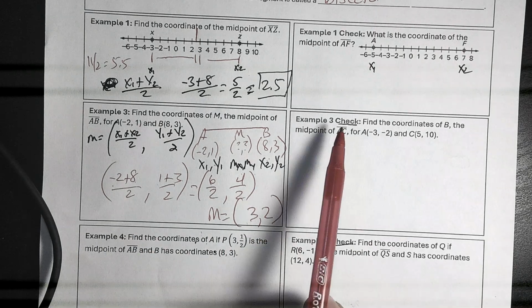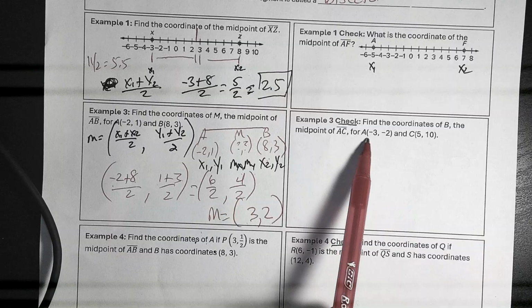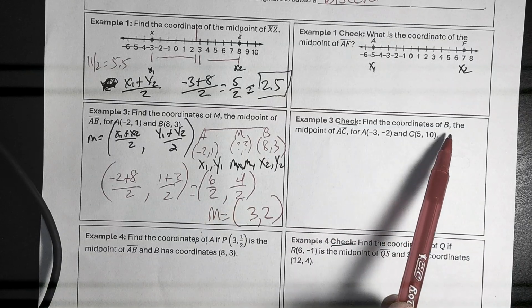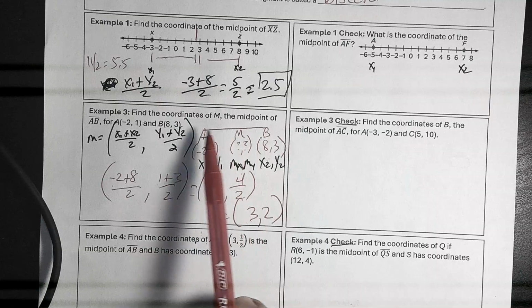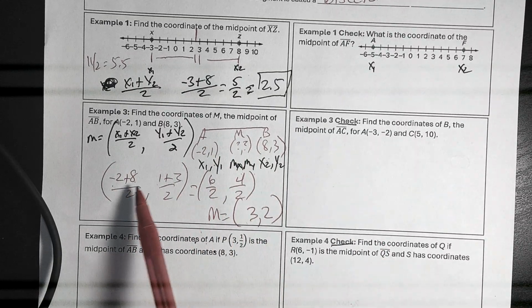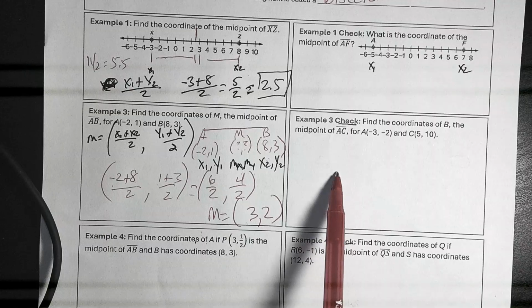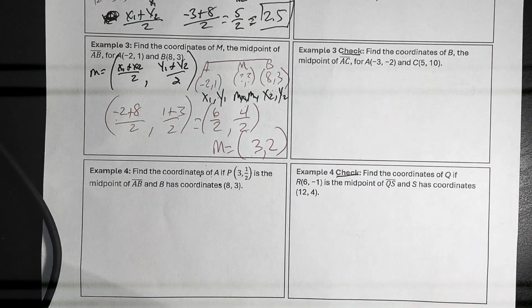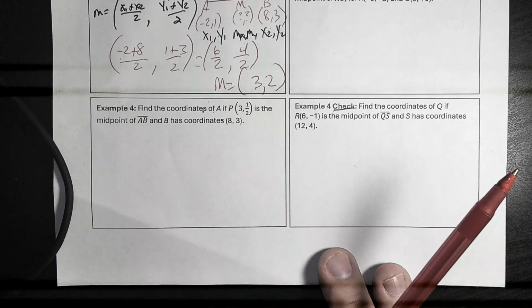All right. Same thing over here. A is your x1, y1, and x2, y2. We're looking for the midpoint. We're going to use this formula, plug in these numbers, divide by 2, and do it the same way. So I know you can do it. All right, let me move down to the bottom of the page.